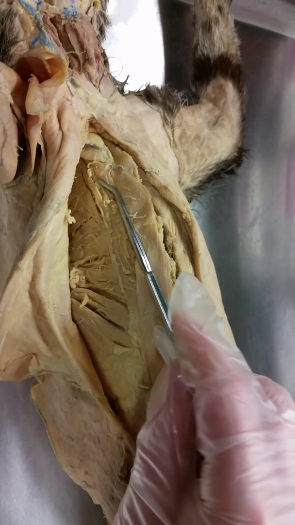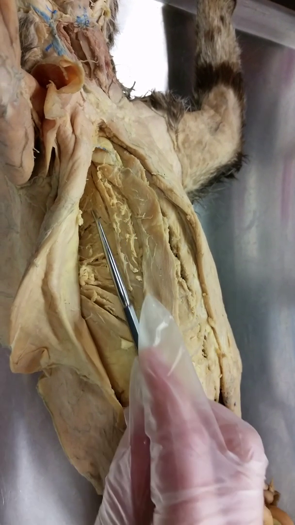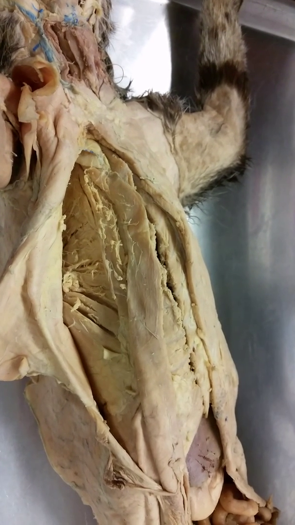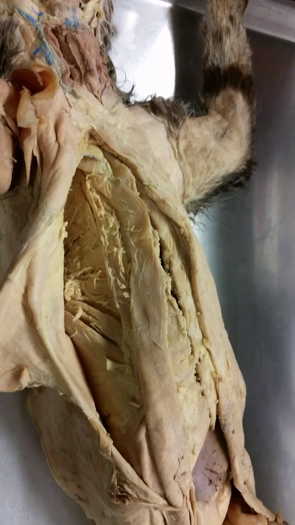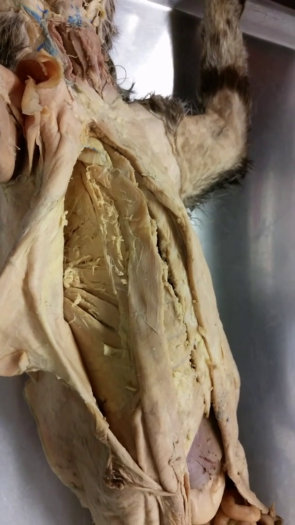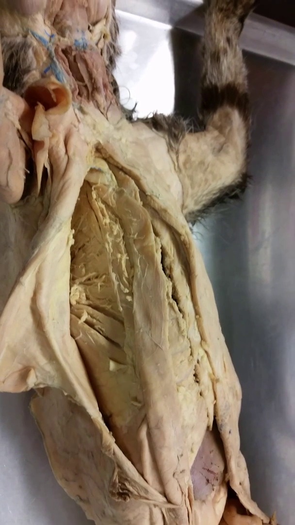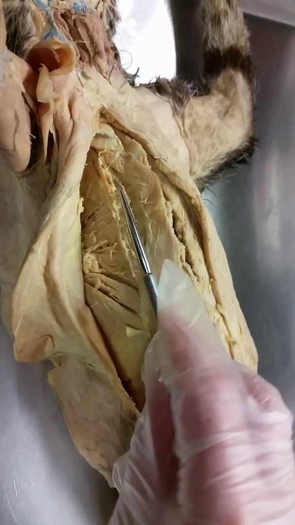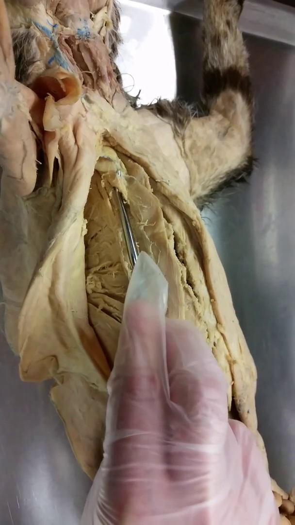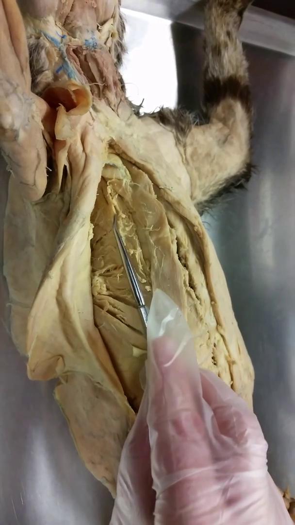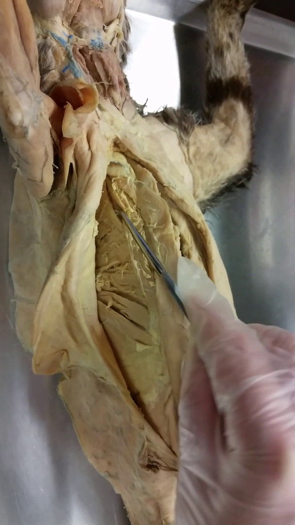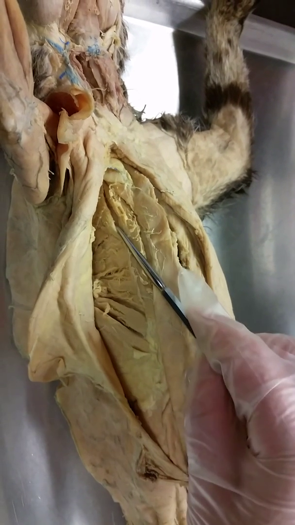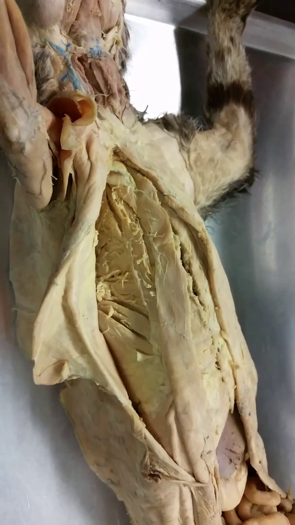Where the 3 of them merge, you get an arrow formation. It was good on this cat, but it dried out a little. So the big one in the middle is scalenus medius, the part on the belly side is scalenus anterior, and the part on the back side towards the spine is scalenus posterior.